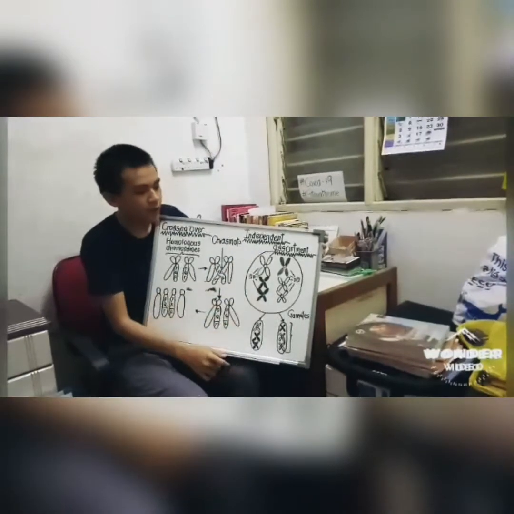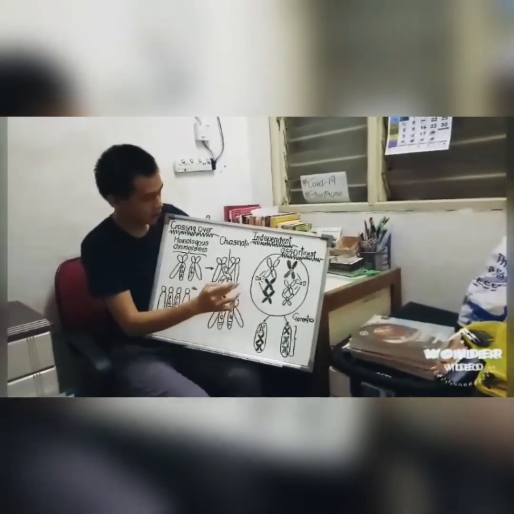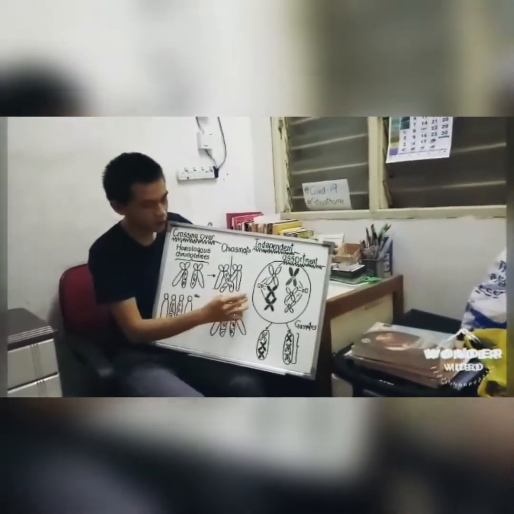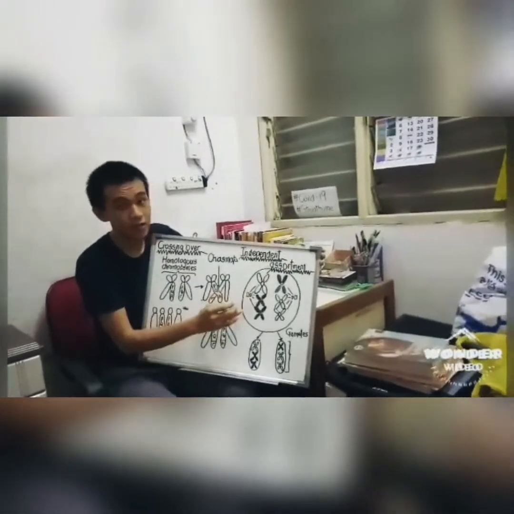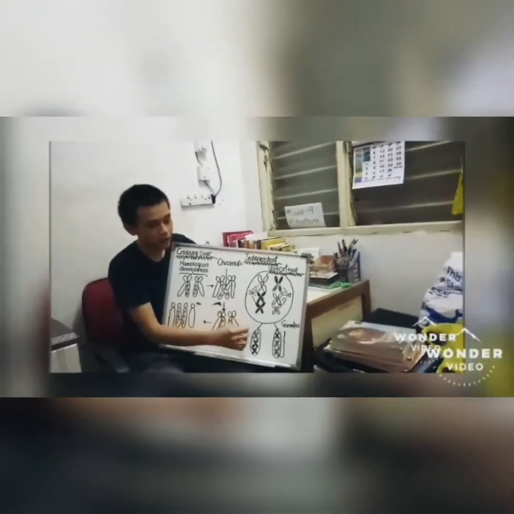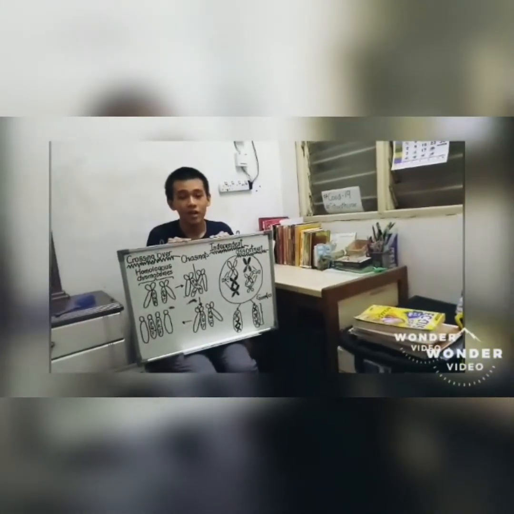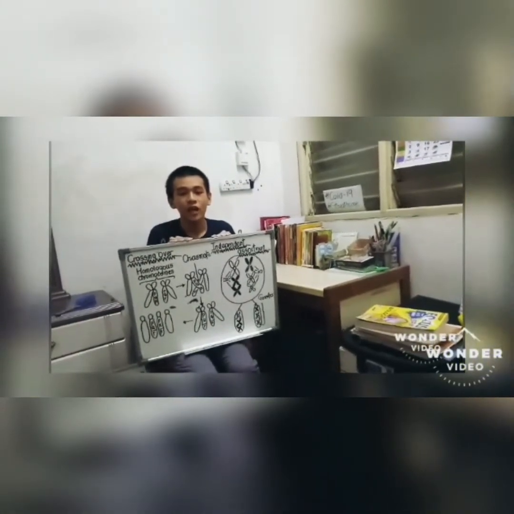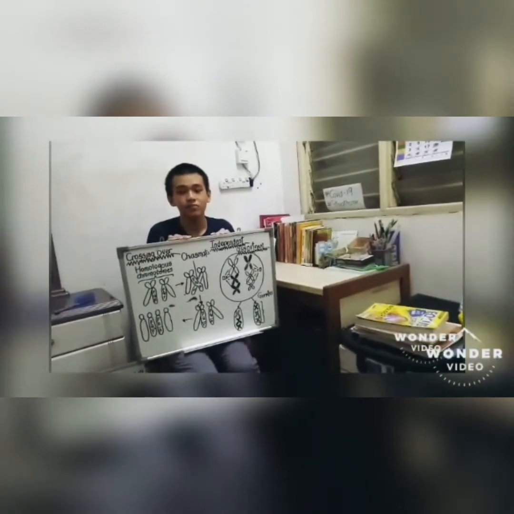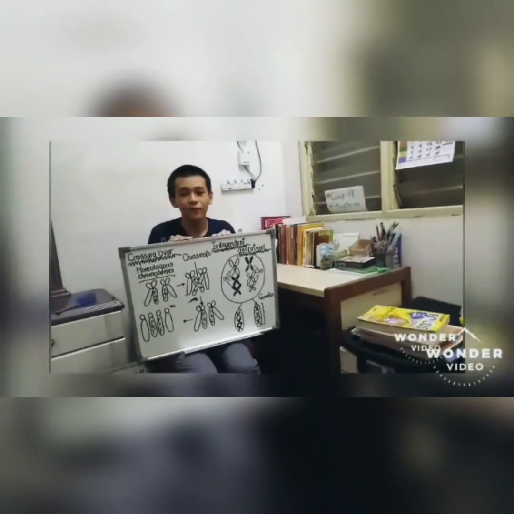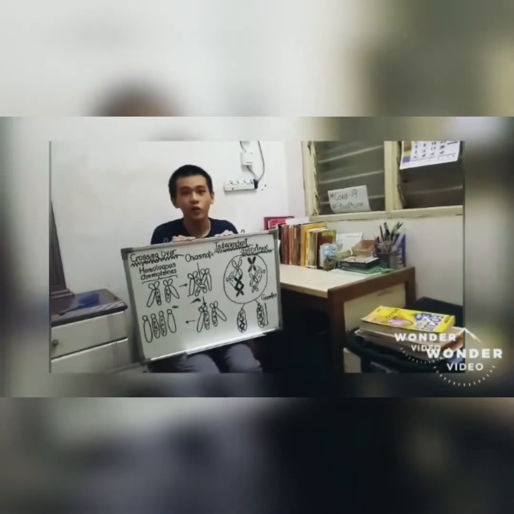Independent assortment: there are homologous chromosomes from the parents. The chromosomes assort independently, and then they form the two gametes. Any of the male gametes can fertilize any of the female gametes. The zygote formed is genetically unique.